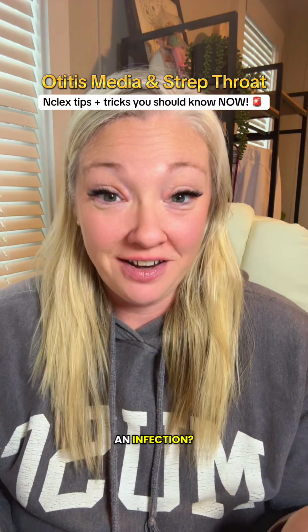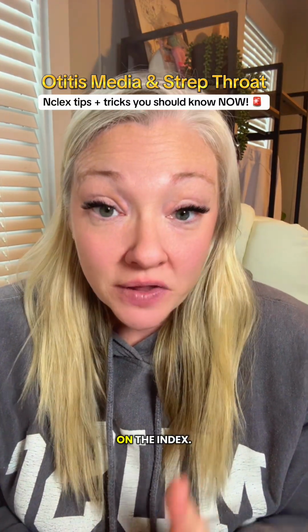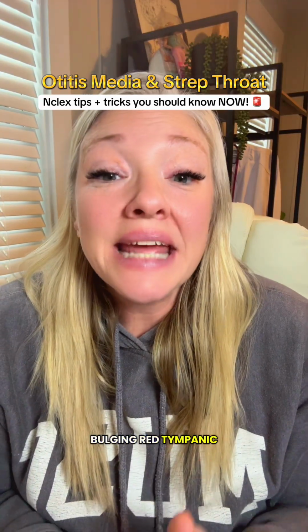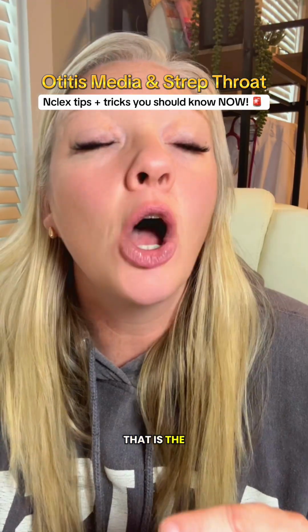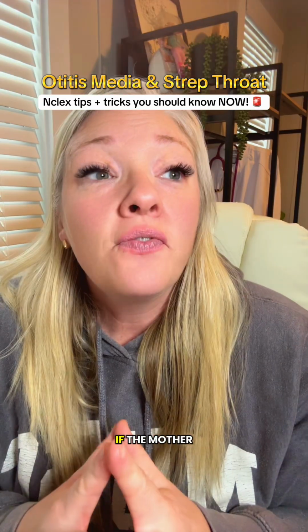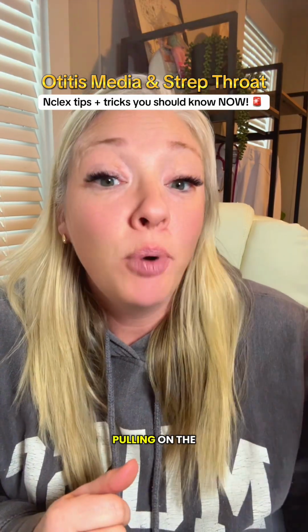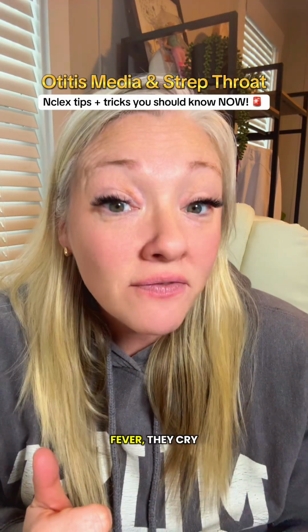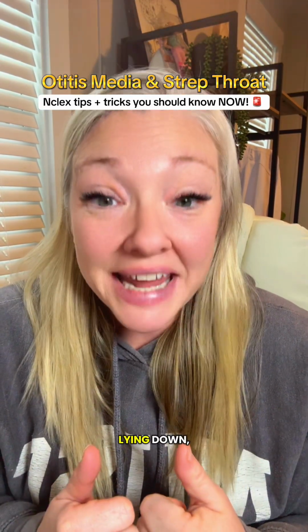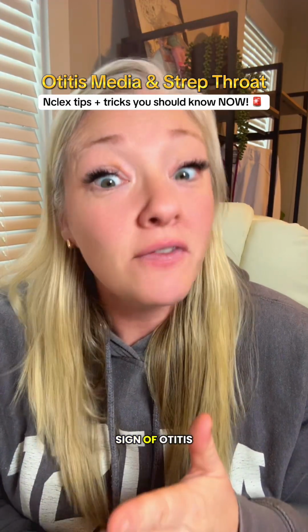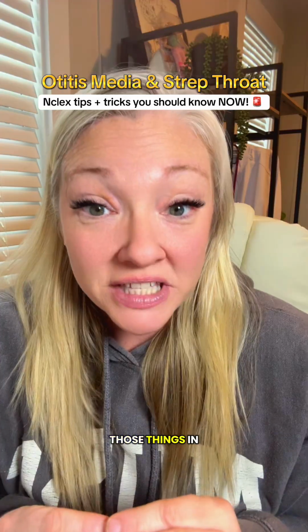An infection. Look for these signs and symptoms on the NCLEX. Bulging red tympanic membrane. That is the hallmark sign. If the mother says that the child has been pulling on the ear, they have a fever, they cry more when they're lying down, that is a sign of otitis media. Pick up on those things in the question.